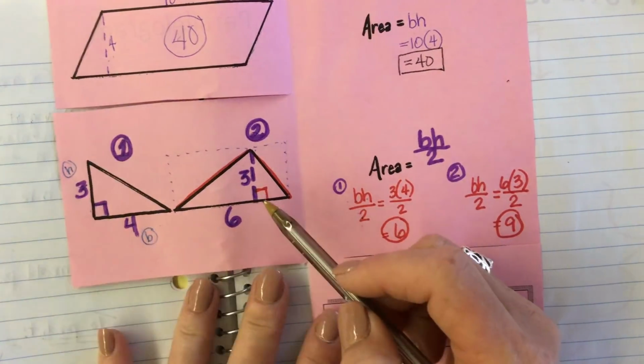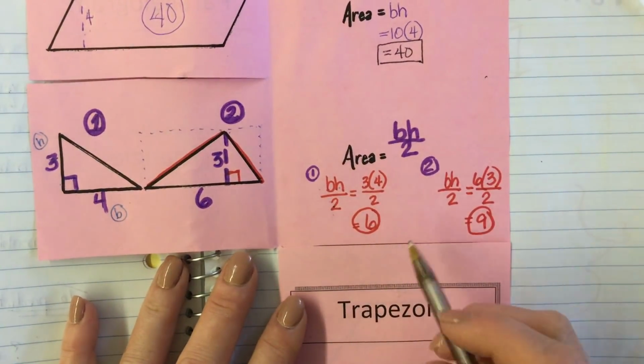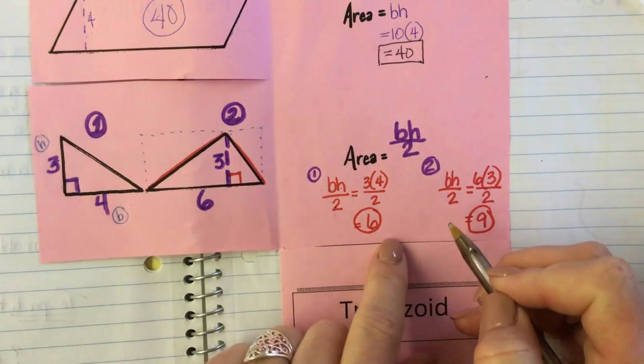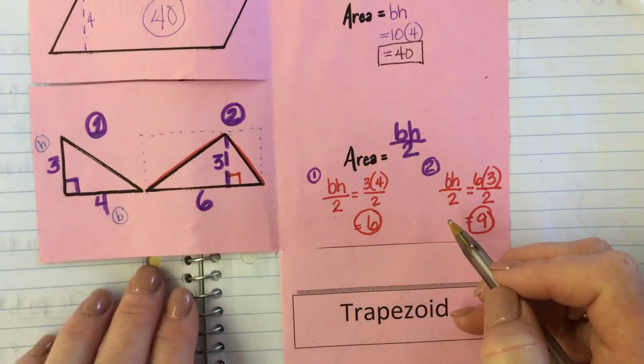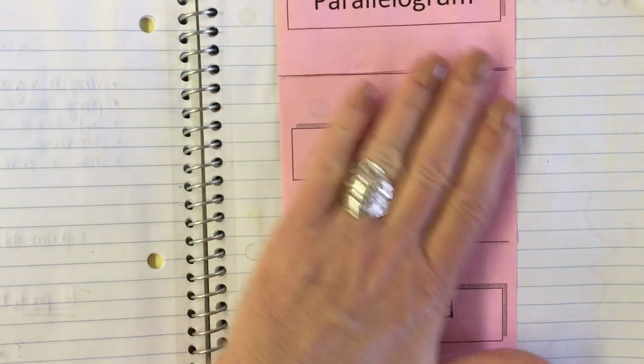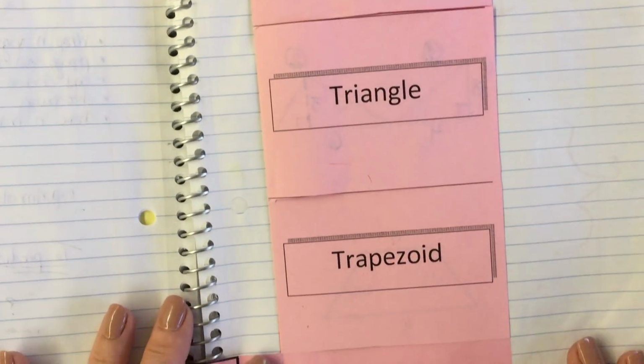Okay, make sure you freeze the screen because I'm going to keep on going because of the time. And remember, this is just a review, okay, because it's going to lead into composite figures, which is what we're going to do. All right, next one.